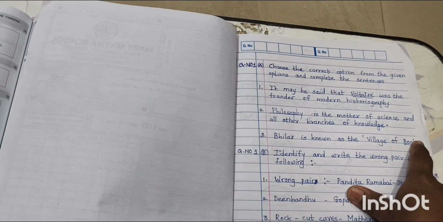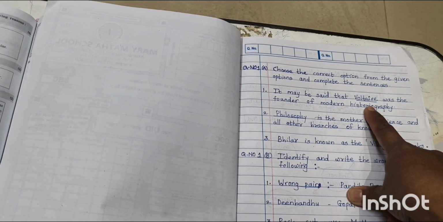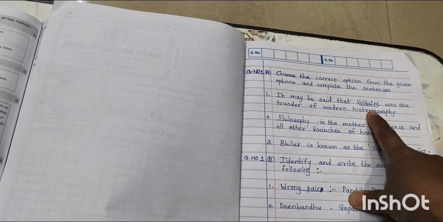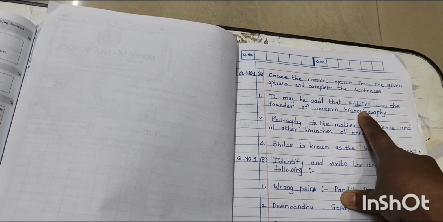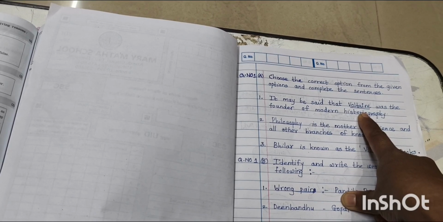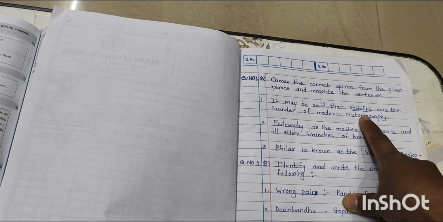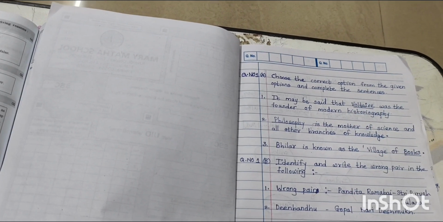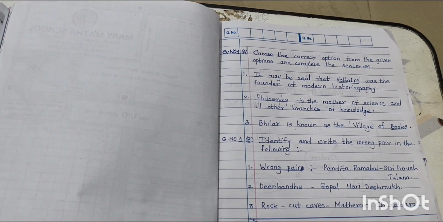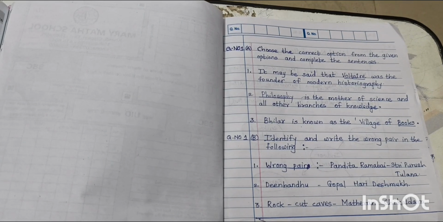If you write only the answer and do not underline it, you still won't get the proper marks. So it's your duty, when attempting this question, to underline the answer after writing it, and the answer should be in a full sentence.